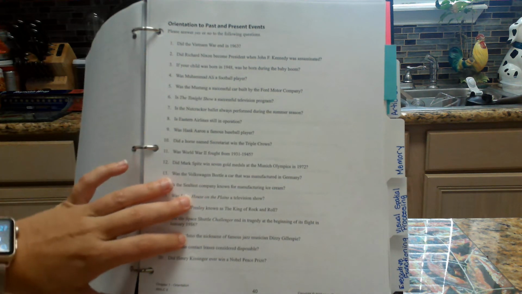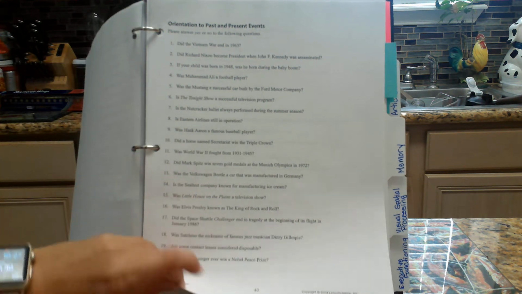This is orientation to past and present events. So it goes back a little more to that long-term memory. Did the Vietnam War end in 1963? Are some contact lenses considered disposable? This is something I would only give to higher level residents or clients.